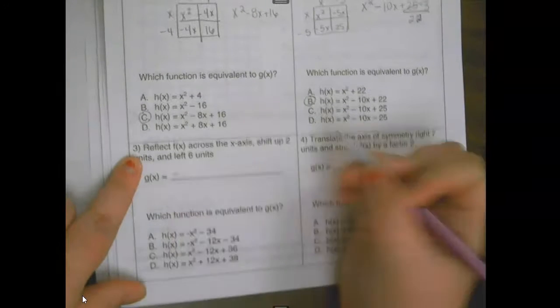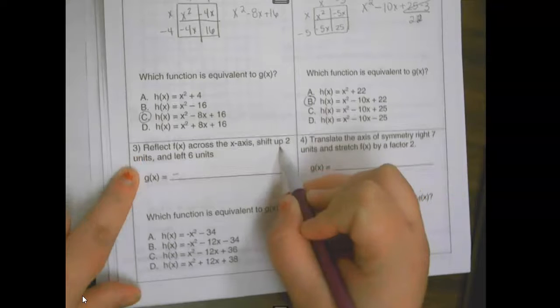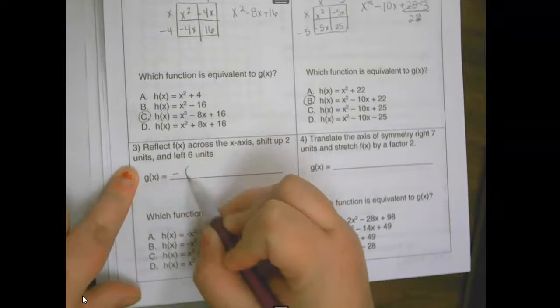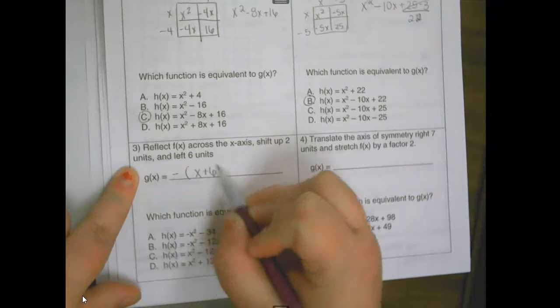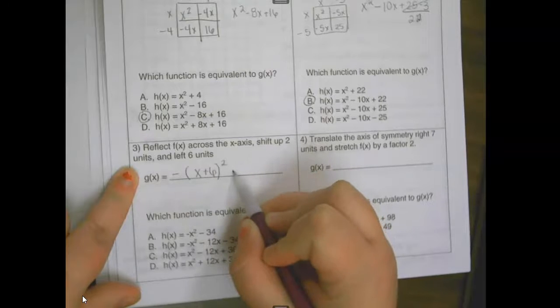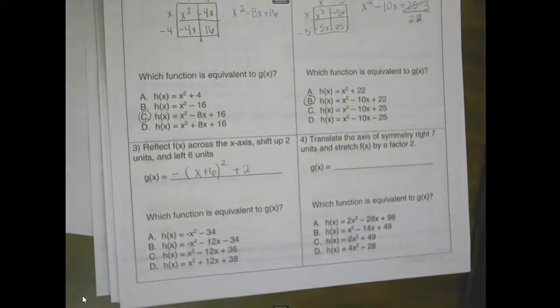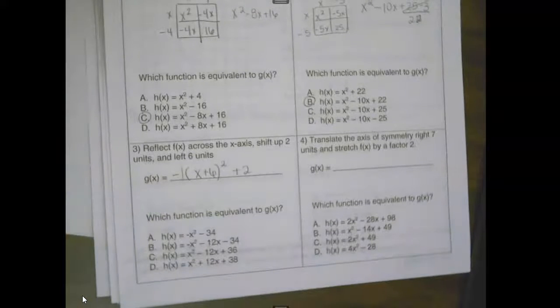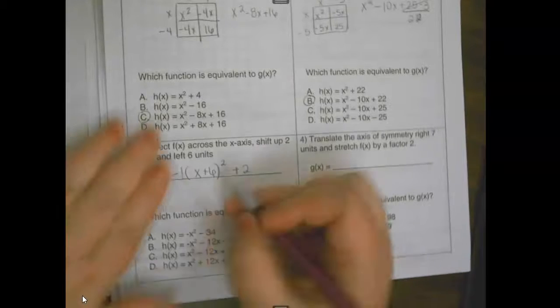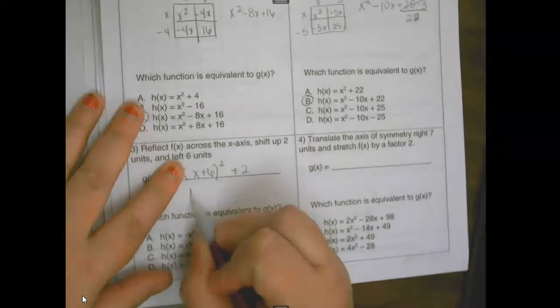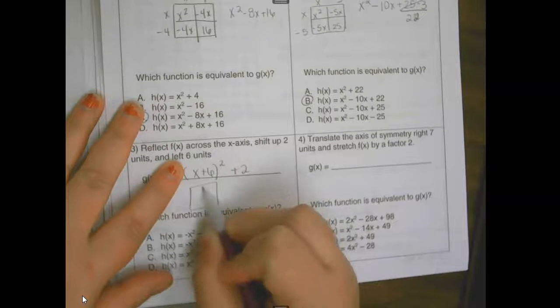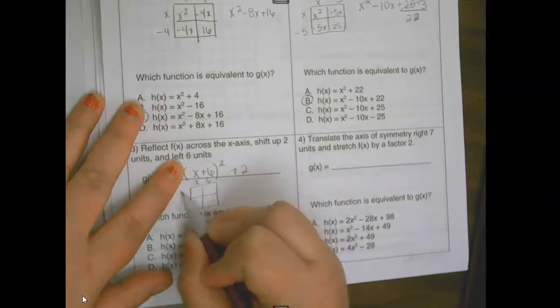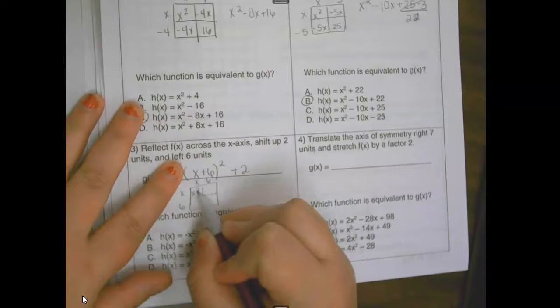Alright, so we have a reflection, so I know I'm already going to have a negative across the x-axis. Shift up and left. Left is going to make it a plus 6, and up is going to make it a plus 2. First of all, I'm going to put an imaginary 1 there. This is kind of the hardest one, I think, to solve. So I'm going to take care of this x plus 6 squared.